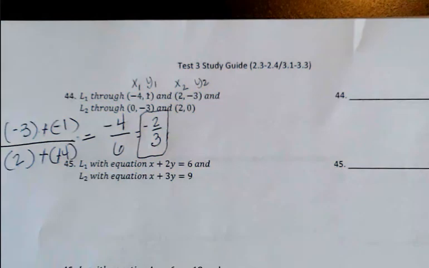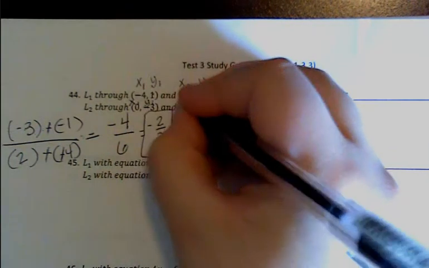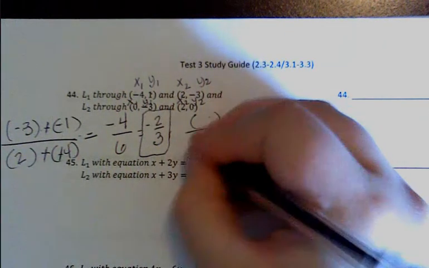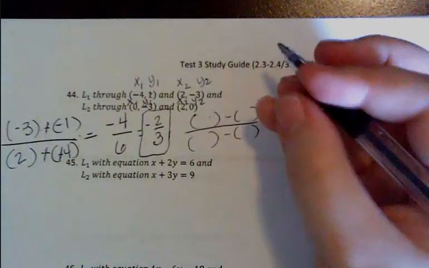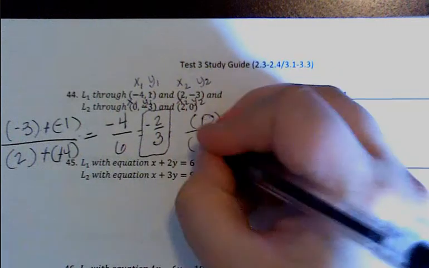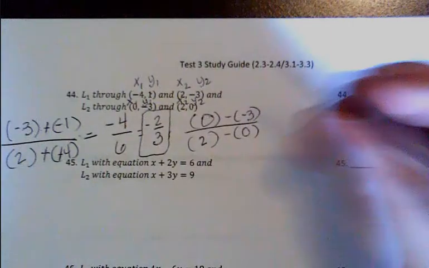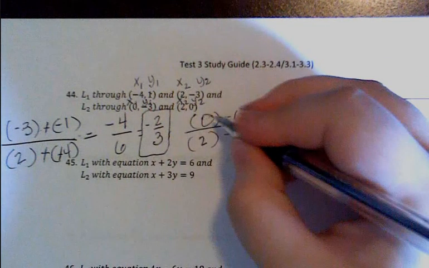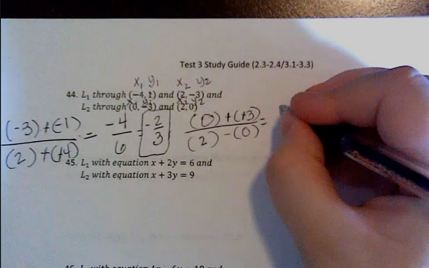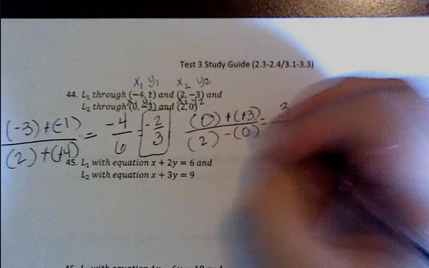Okay? So now to find the slope of our second line, I've got x1, y1, x2, y2. So my y2 is 0, y1 is negative 3, x2 is 2, x1 is 0. So I've got 0 minus negative 3. Keep, change, opposite. So that would give us a positive 3. 0 plus 3 is 3. And then 2 minus 0 is 2.